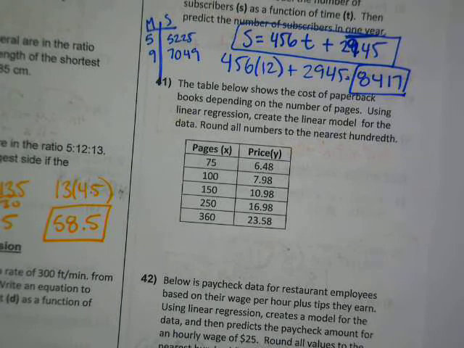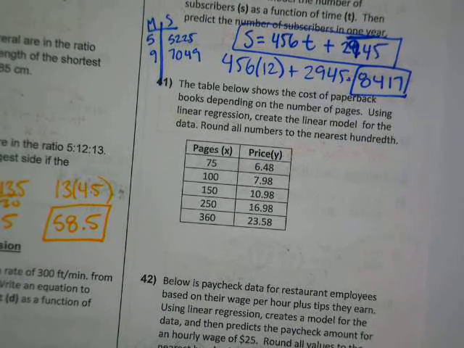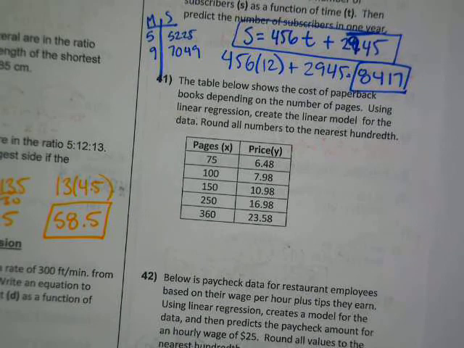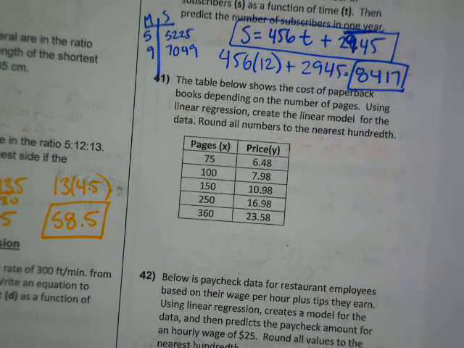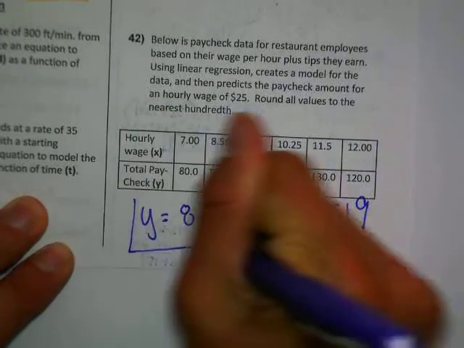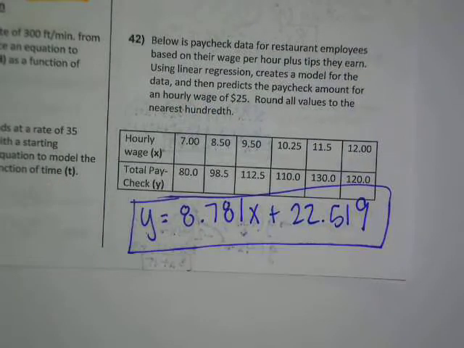On your review, 42 is the same thing. You just have more data points that you need to type in. Wait, so what was the other question? Was it 29 on your, or 28 and 29 on the review. Yep. All right, and so 42 is the same thing. You just have these other data points, and when you do it, this is the answer you get.